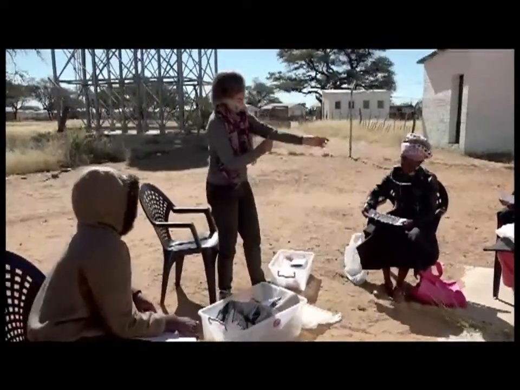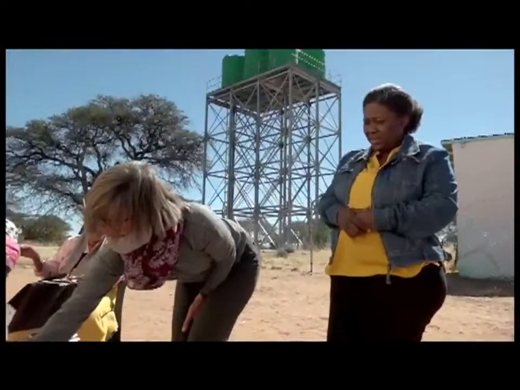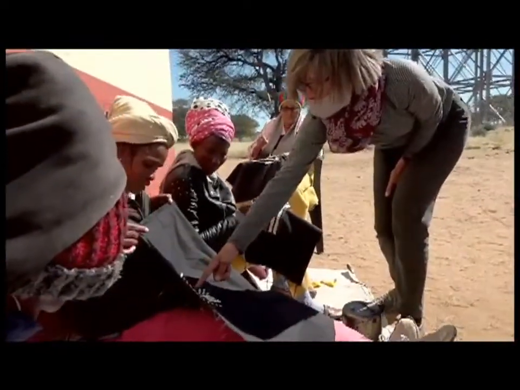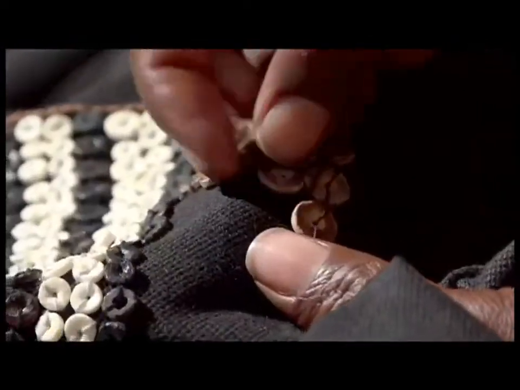I have seen Omba grow and turn into a light of hope for Namibians all over Namibia.